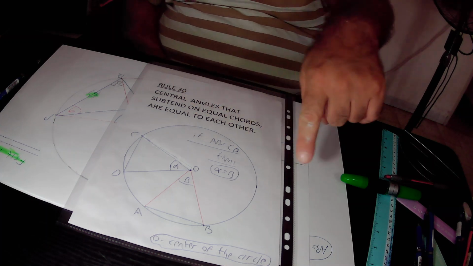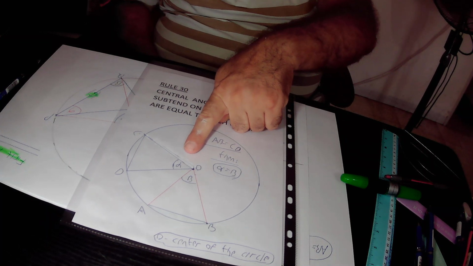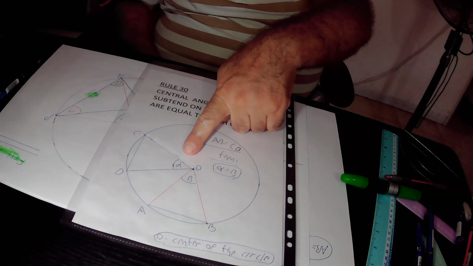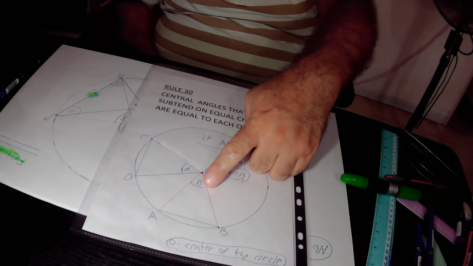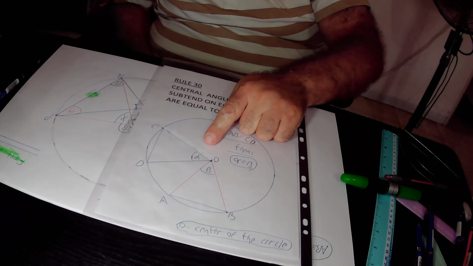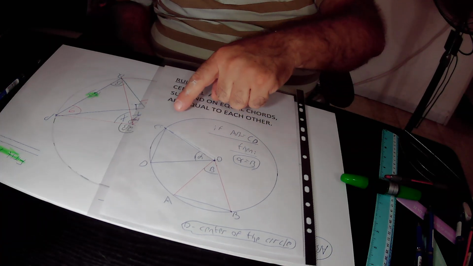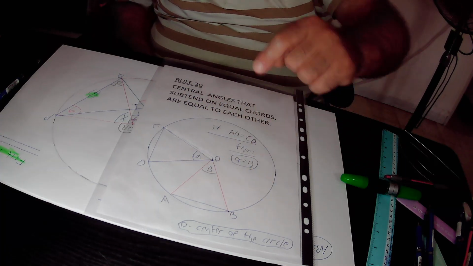In the drawing, we have a circle. This is central angle COD, equal to alpha degrees. This is central angle AOB, equal to beta degrees. Central angle COD subtends on chord CD, central angle AOB subtends on chord AB.